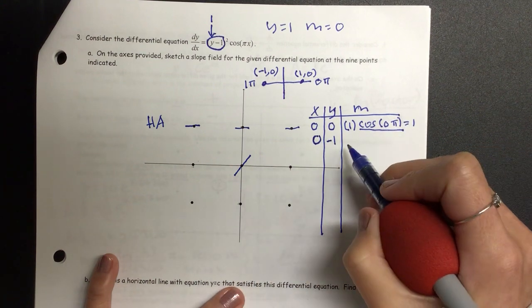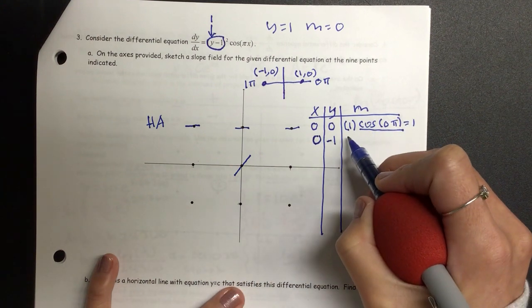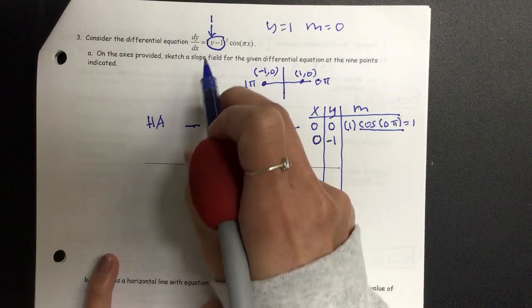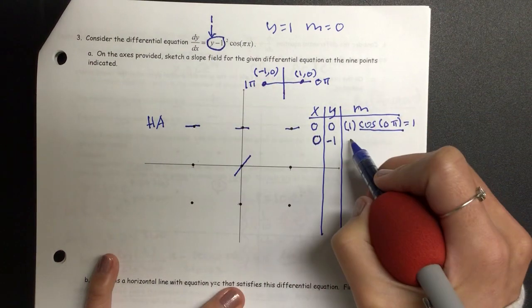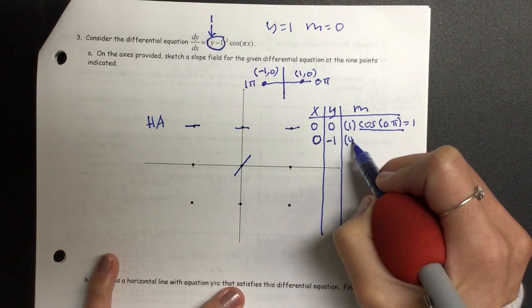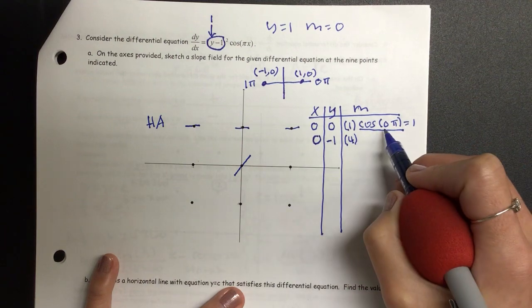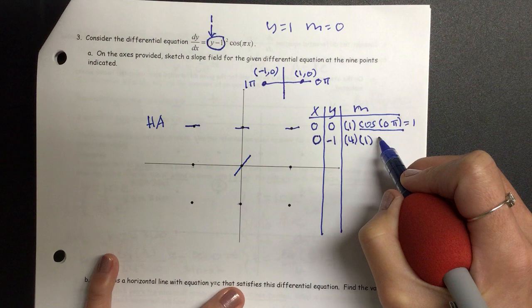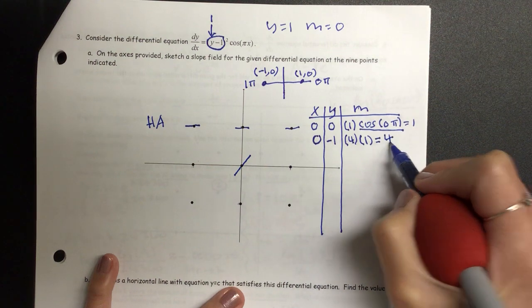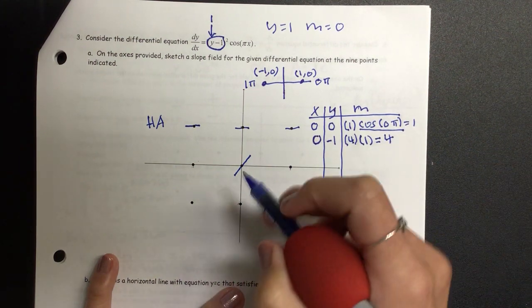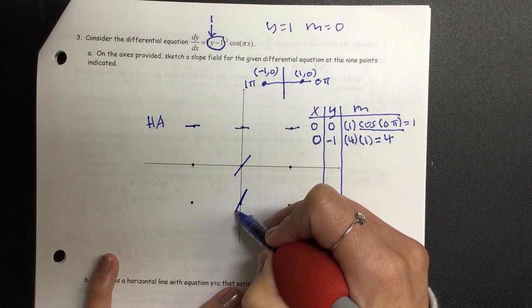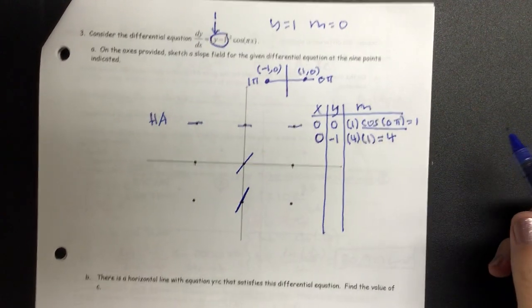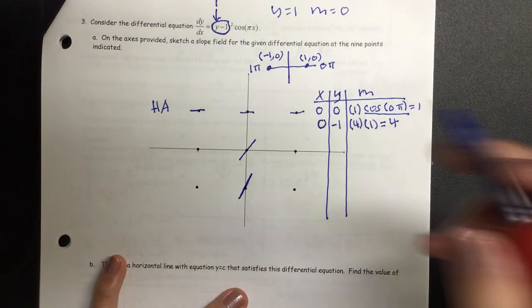Let's attack all the vertical pieces. So here I have, if I plug in negative 1, that's technically negative 2 all squared, which gives me 4. And again, did we already say cosine of 0 pi was already 1? So we have 4 times 1 is 4. So at this point, it's pretty steep. It's almost vertical, I guess. Kind of. Mine looks about the same.